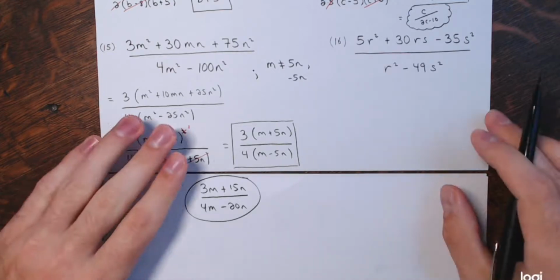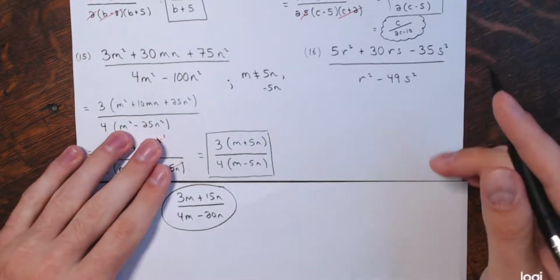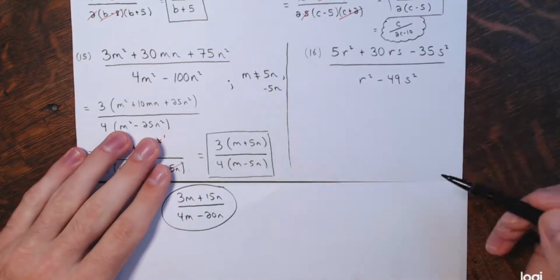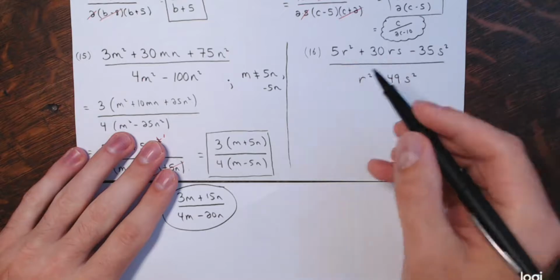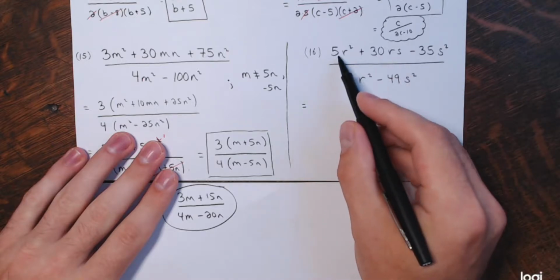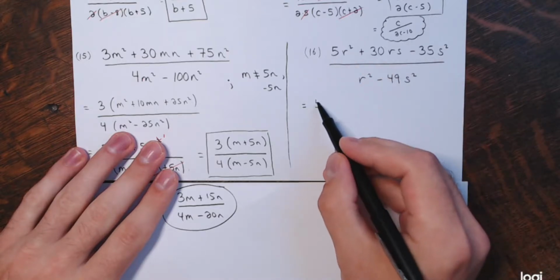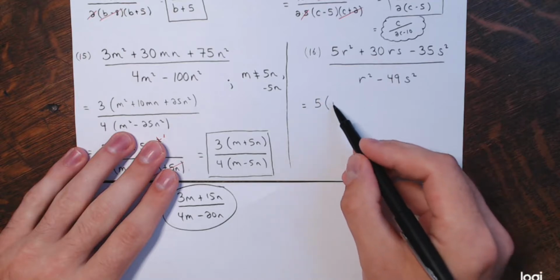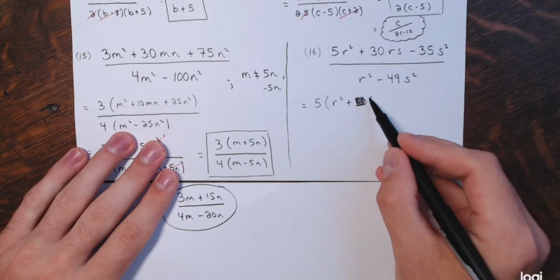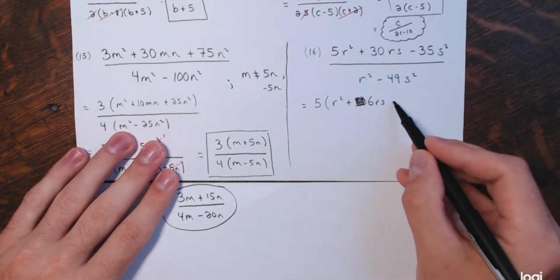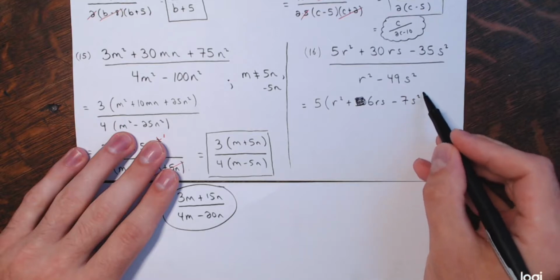Okay, very similar. Example 16. The numerator here, the greatest common factor is 5, so I'll pull a 5 out. We have 5 times r squared plus 6rs minus 7s squared.